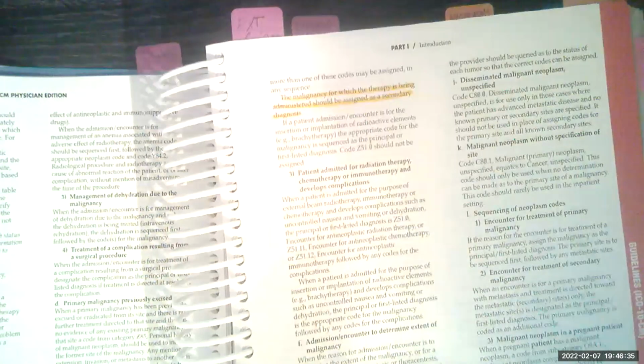And then the next guideline is related to Z codes. And that is all the way at the end of the guidelines, or at the end of this section anyway.